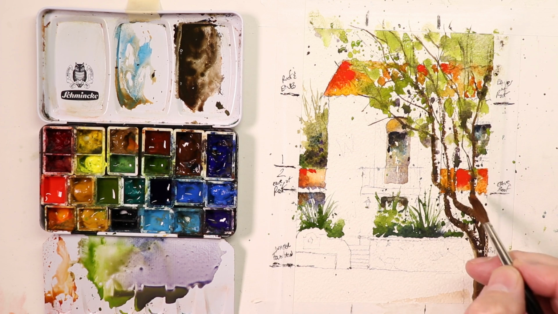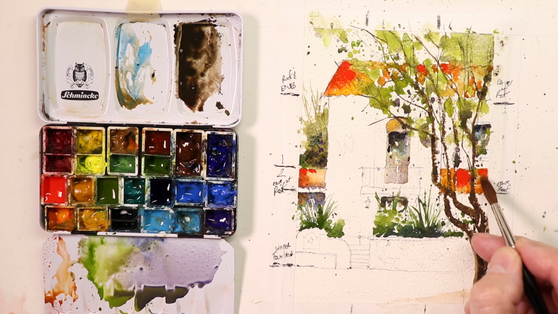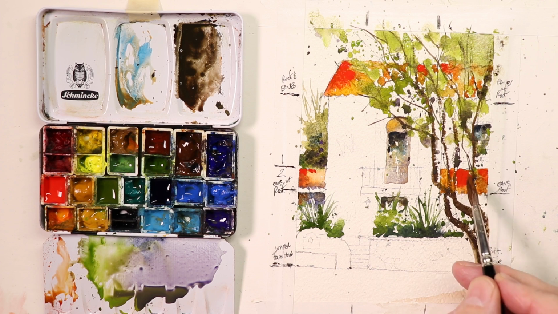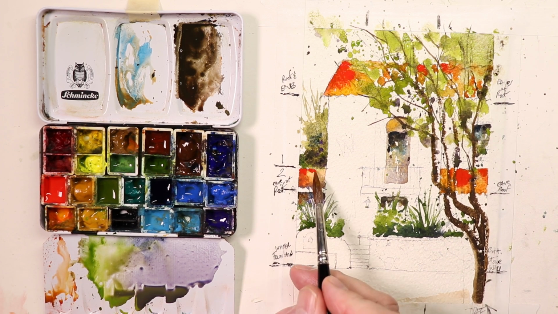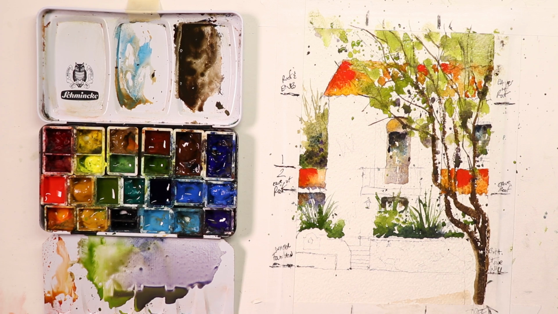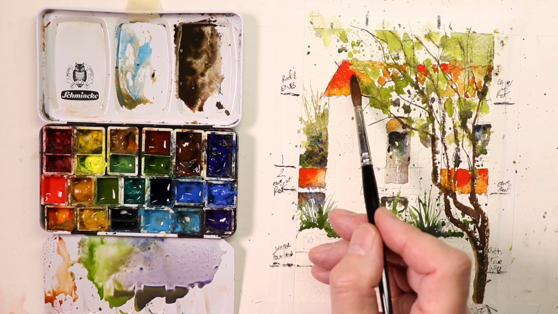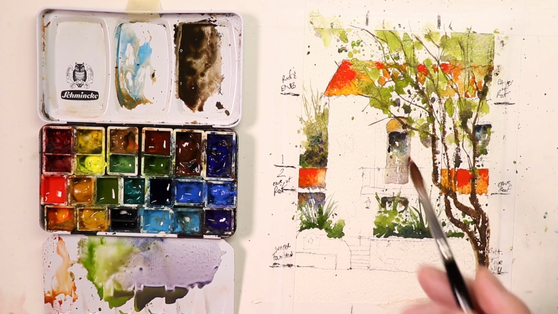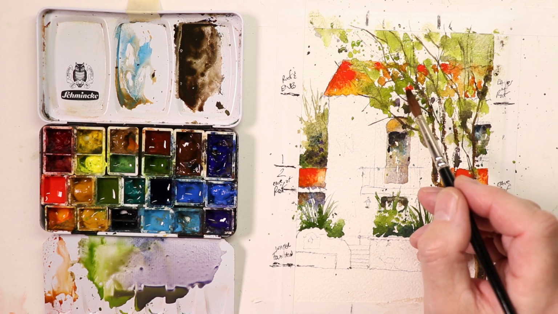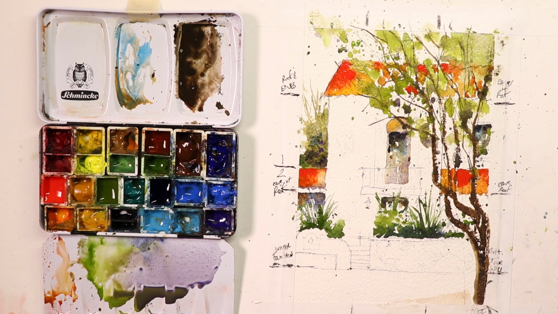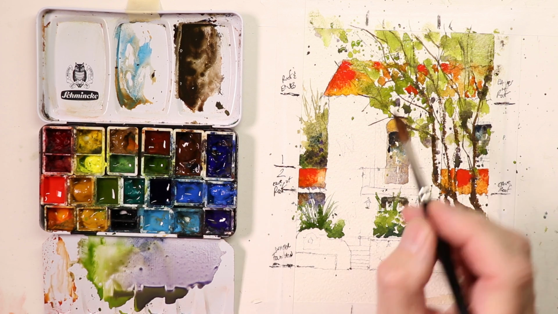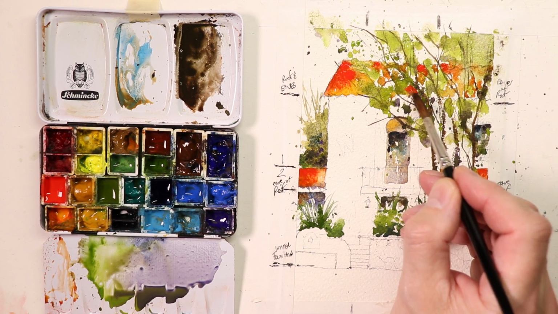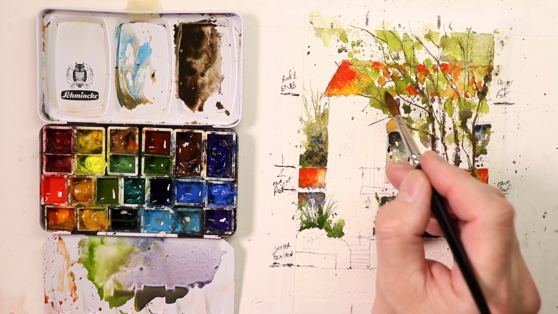So I'm just talking out loud here as I go, explaining how I do it. That's what I thought would look really good, is really lots of cadmium red, straight out of the tube, no water. Maybe I have a damp brush here, and it infuses right into the washes as I go. And then it becomes a real fun, exciting play of beautiful, vibrant colors.